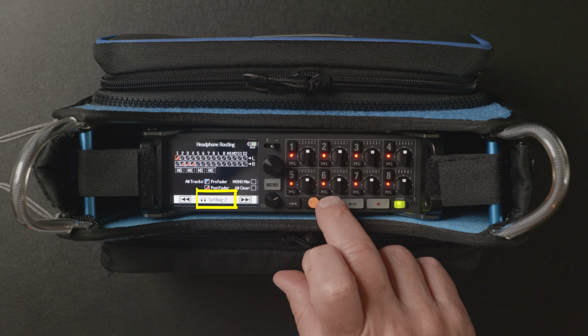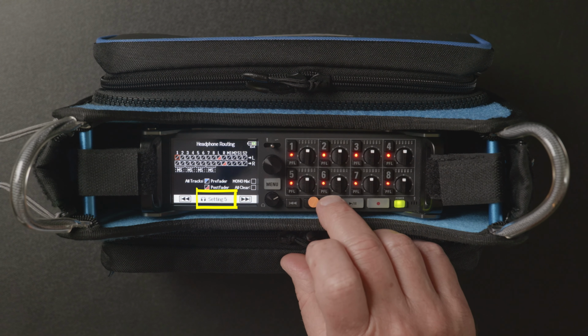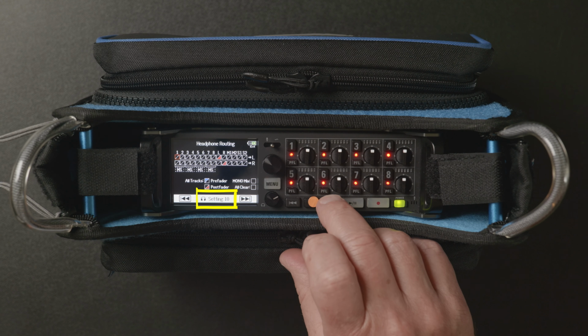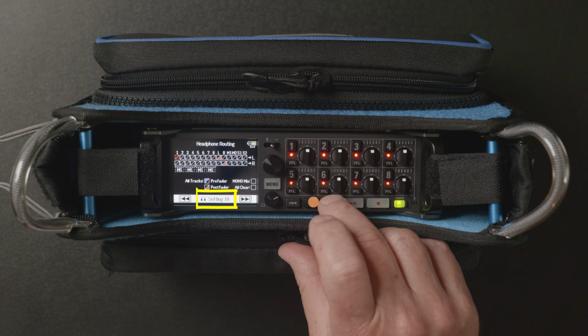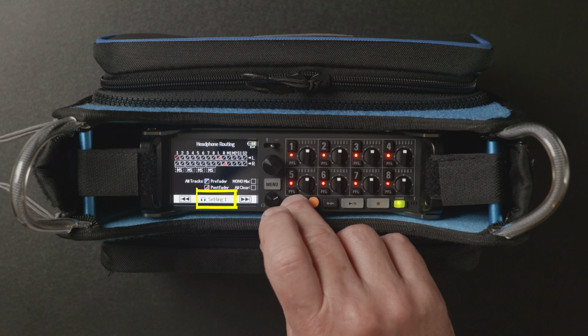And then you can have up to 8 more settings there if you wanted. They all default to just a left-right mix. Setting 1 is left-right mix. Setting 2 I always use for my boom op.